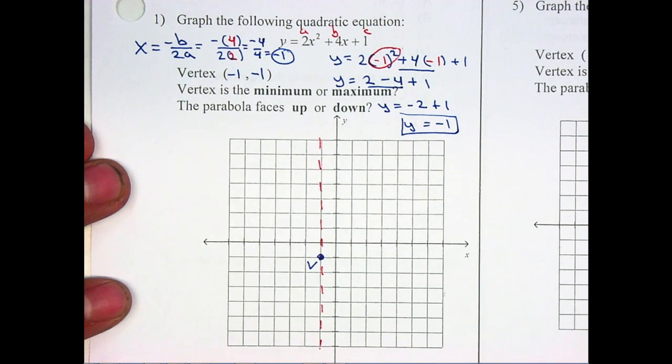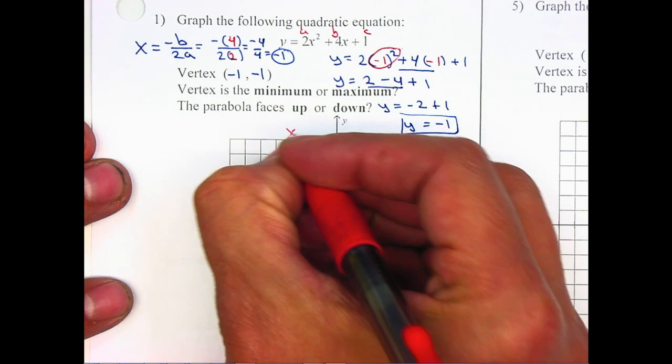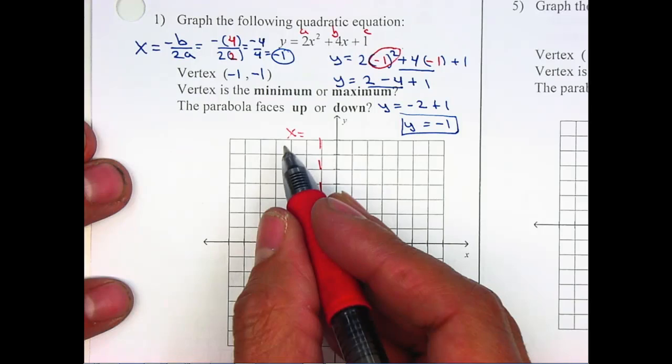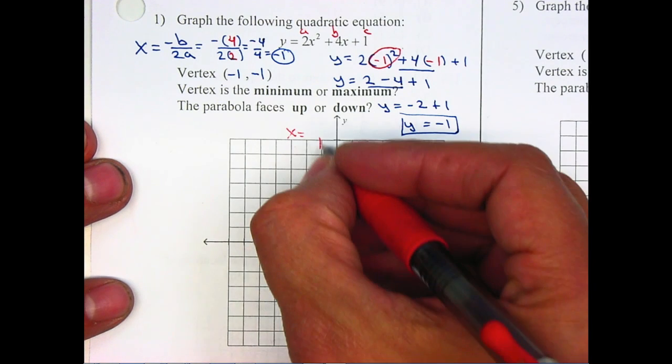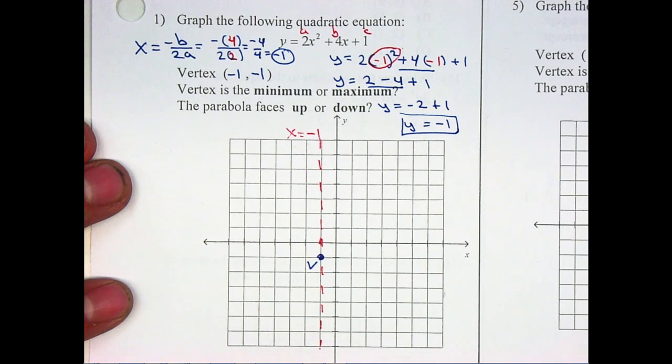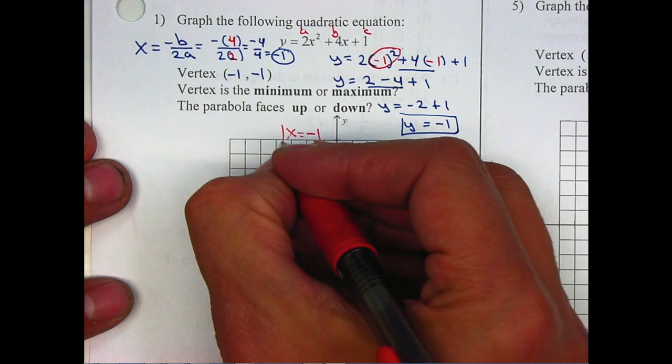Now, remember that you need to write down the equation for the line of symmetry. This is a vertical line, so it's going to be x is equal to a number. And where is it crossing the x-axis? It's crossing at negative 1. So that's the equation for the line of symmetry: x is equal to negative 1.